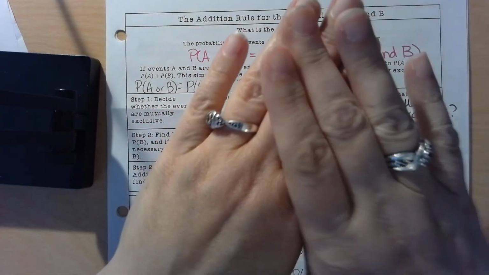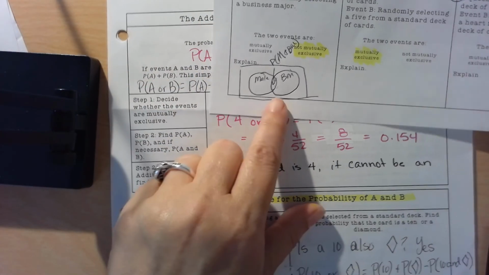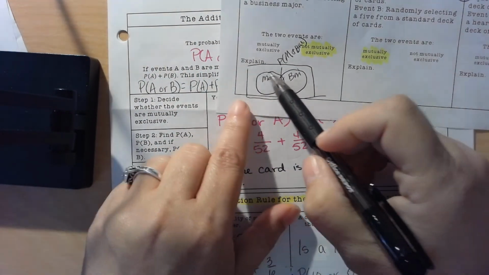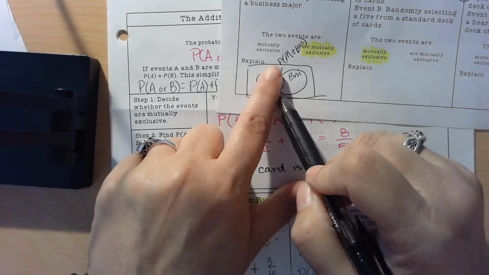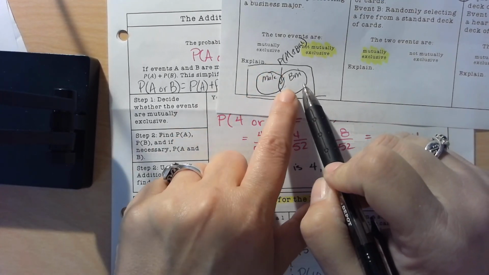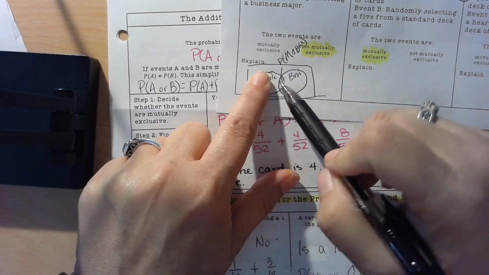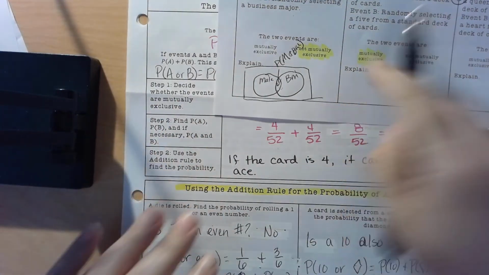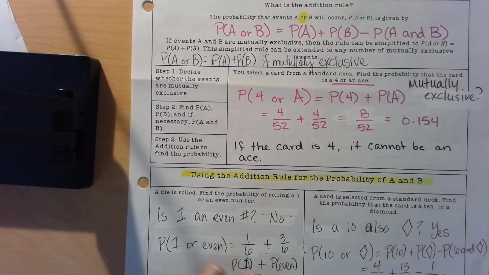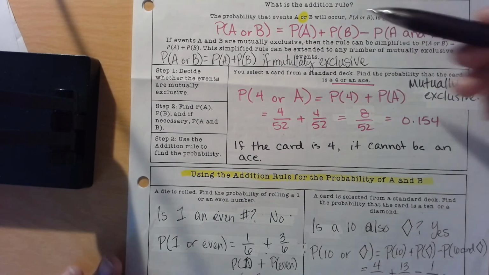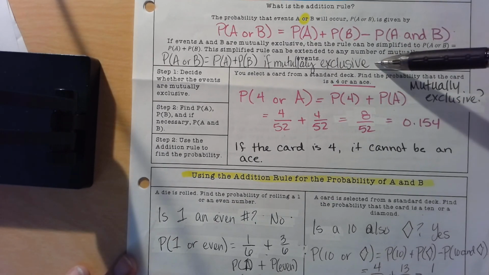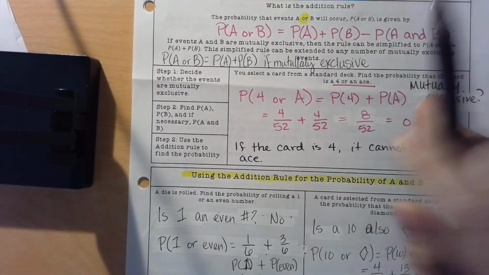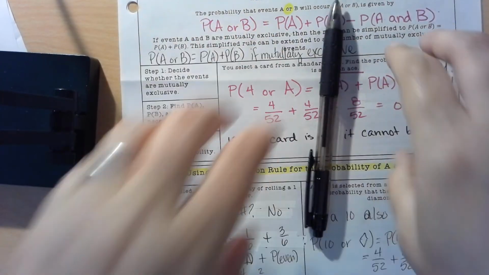So if you remember the previous example, I showed you a Venn diagram where we had the probability of getting a male, probability of getting a business major, but they have a crossover here. That's the "and" area. You need to pull one of those off so that you're not double booking. And that's why we subtract off the "and." Then, if they are mutually exclusive, we simply add them together because they are in two separate bubbles.